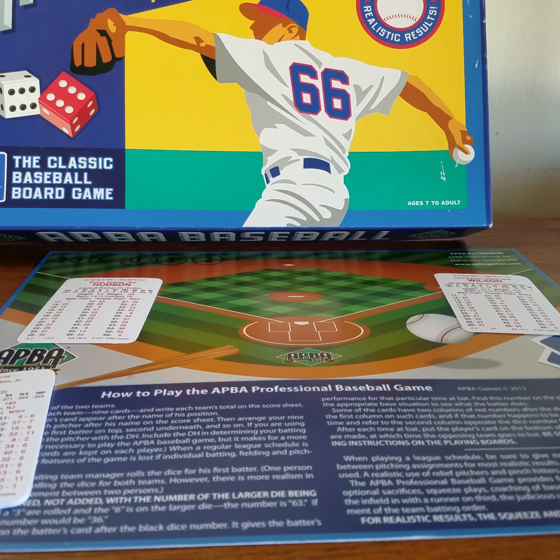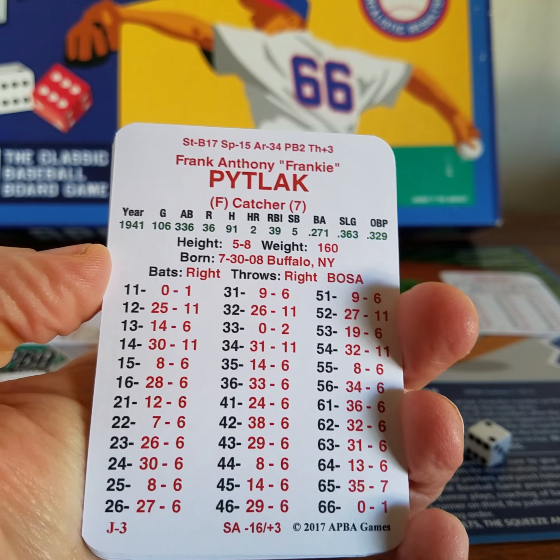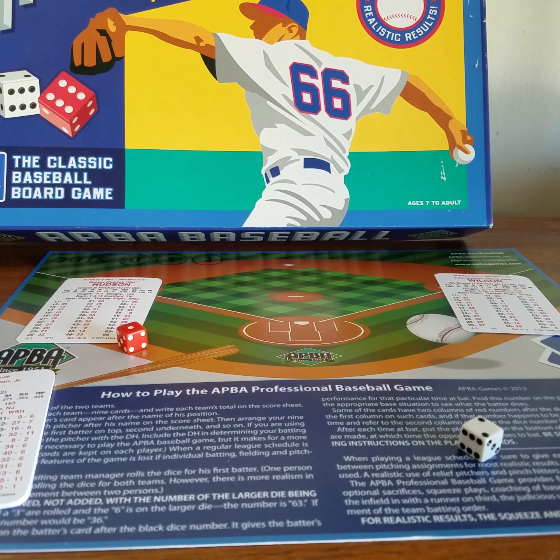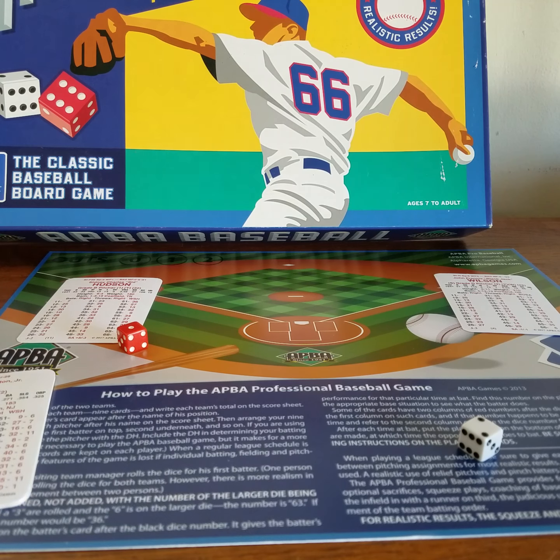So it's a base hit. Put the runner on for Frankie Pytlak, the catcher. Pytlak at 12. 12 is a 25. 25 is a double play again. 4-6-3 this time. So yet another double play hit into by the Red Sox, and the inning's over.